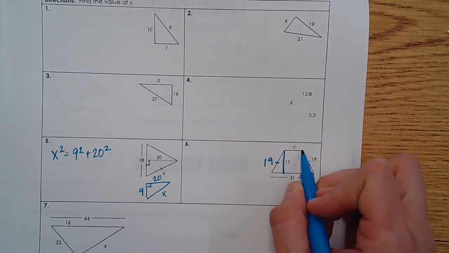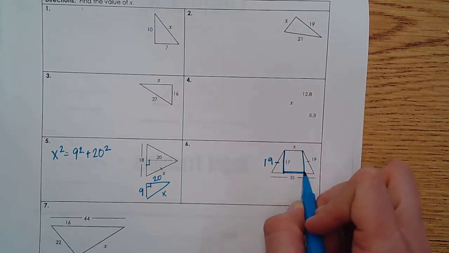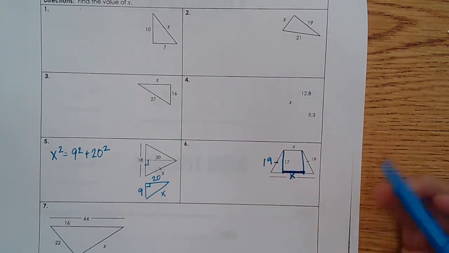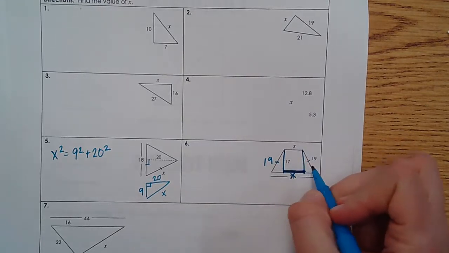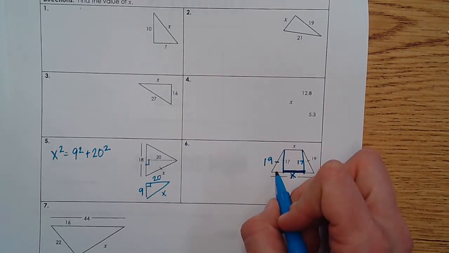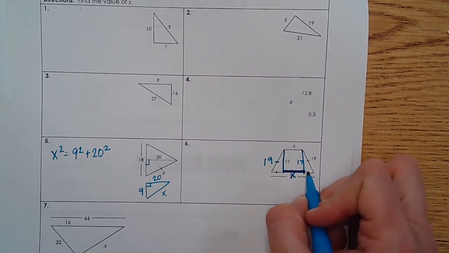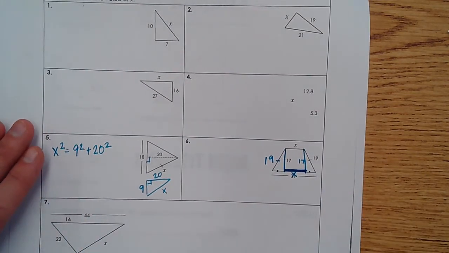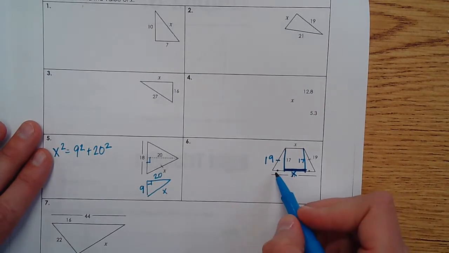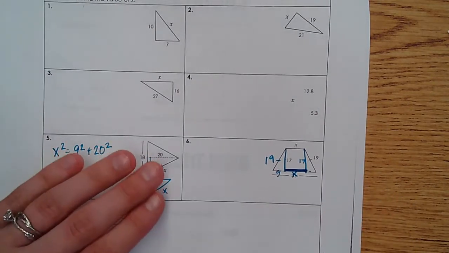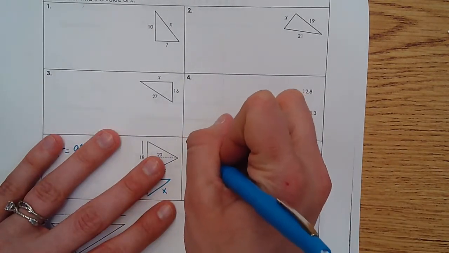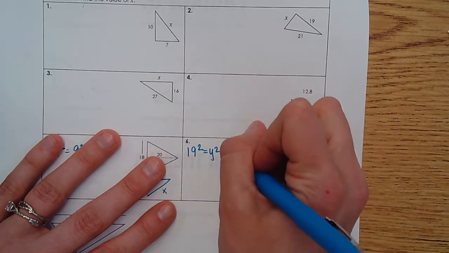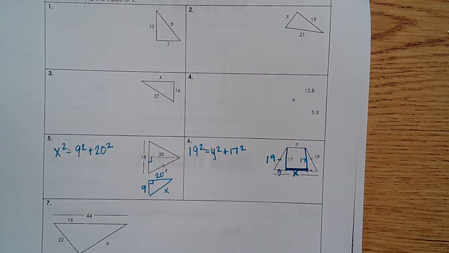Our goal is to find this piece in here. Okay, that's where the x is. So what I can do, okay, these are both going to be 17. If I find this piece right here, I will also have this piece here, and I can subtract from the 31. So my first goal, I'm going to set in y here because that's what I'm going to solve for. I know that 19 squared is equal to y squared plus 17 squared.